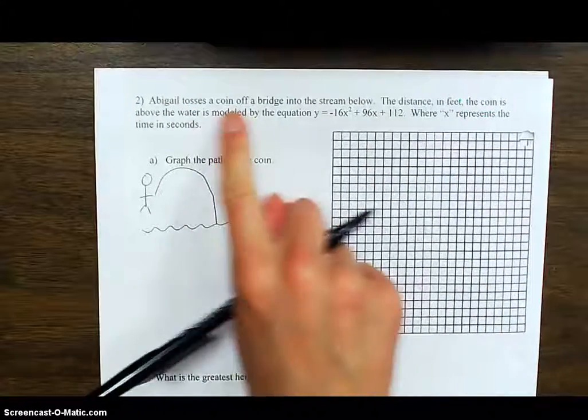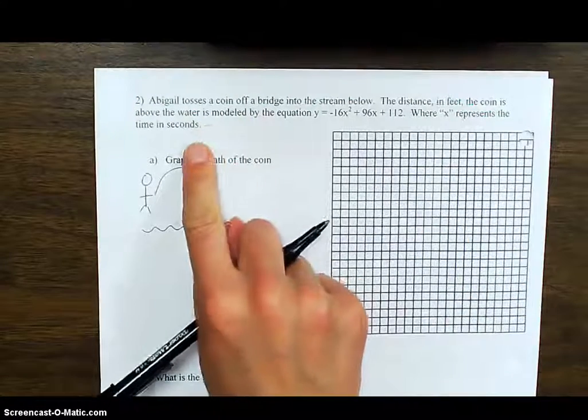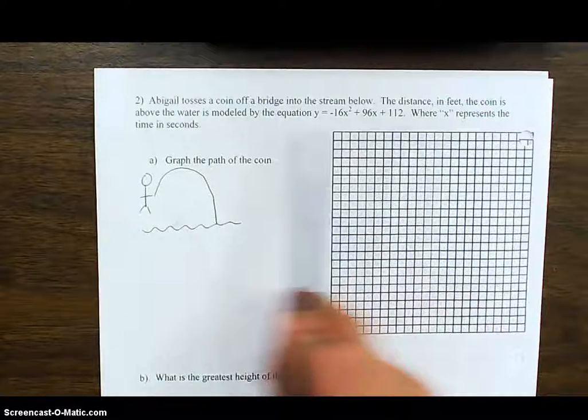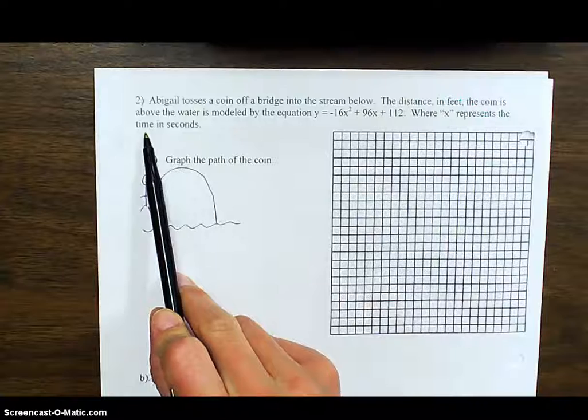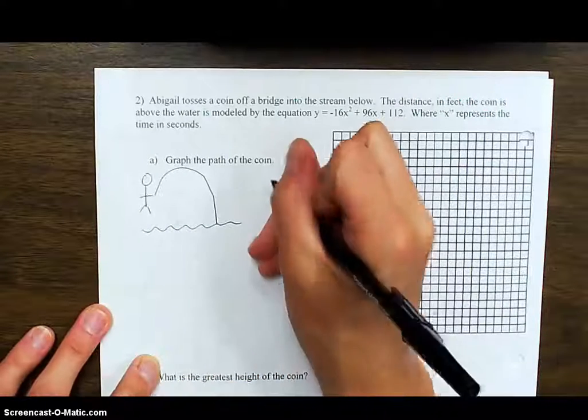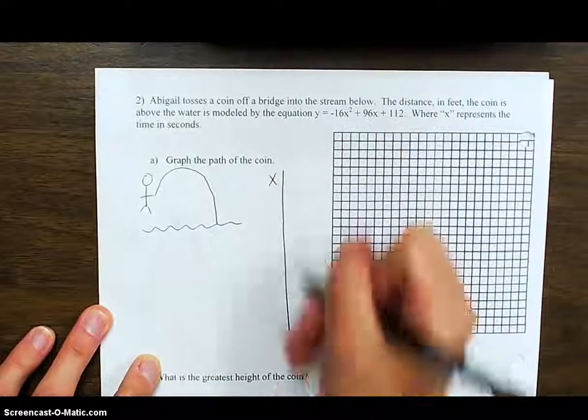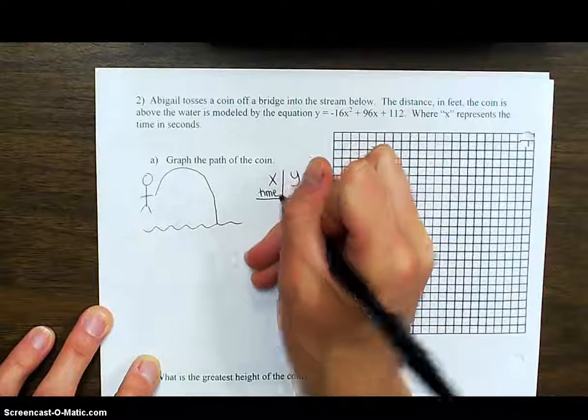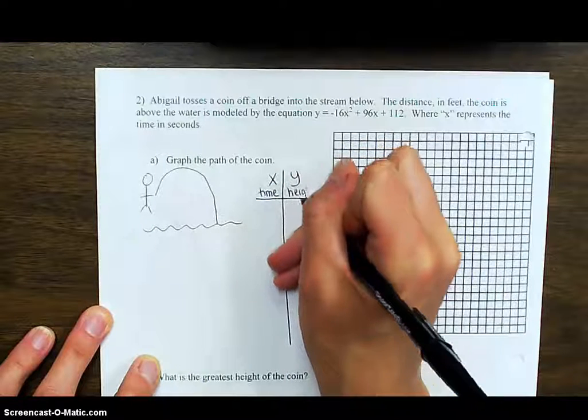So once again, we're talking about a real world situation. So instead of graphing all of the points, let's think. If x represents time, can we have negative time? No, we cannot. So let's go ahead and let's start this out. X and y. X is going to be our time. Y is going to be our height.